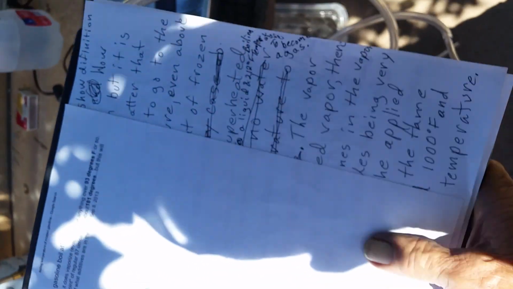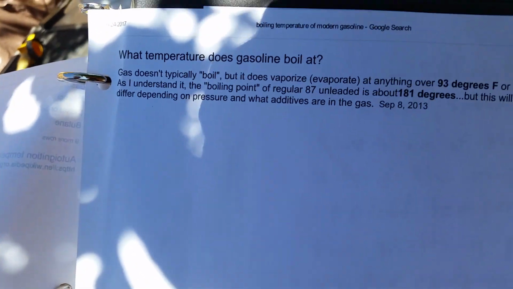Okay, and there's another, next page actually. Let me get it. Okay. Now the next page shows that it is the absolute. This is all the information.